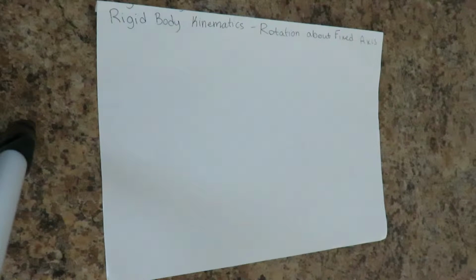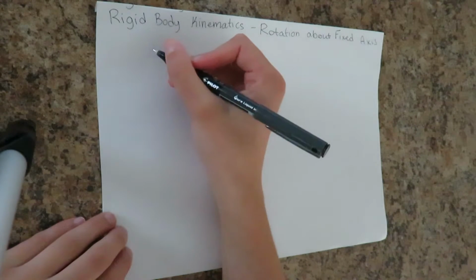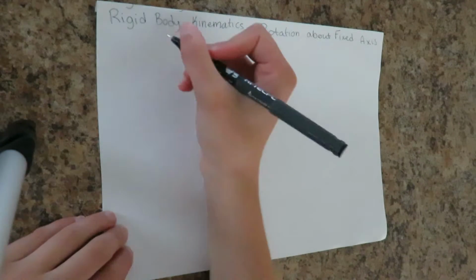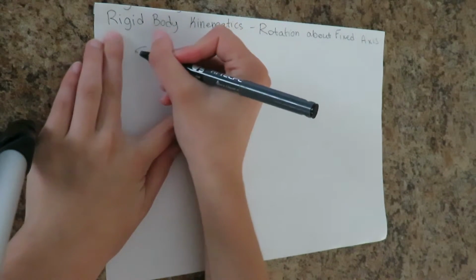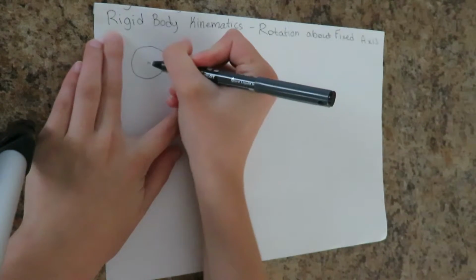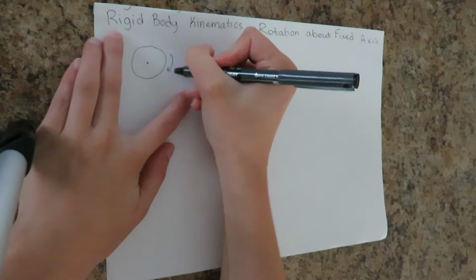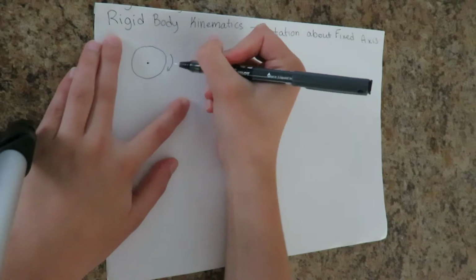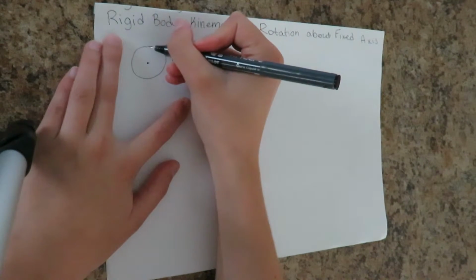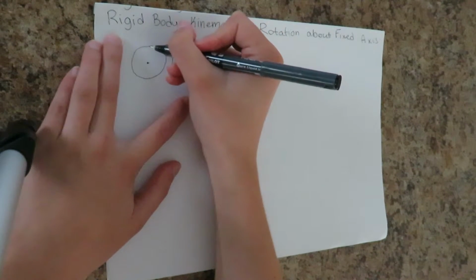So today I'm going to talk about rigid body kinematics, rotation about a fixed axis. The first thing that is important to introduce is that when you have rotation, say a wheel, and this wheel is rotating, the whole wheel itself is rotating about the center. But if you look at any individual point, a point can't rotate.